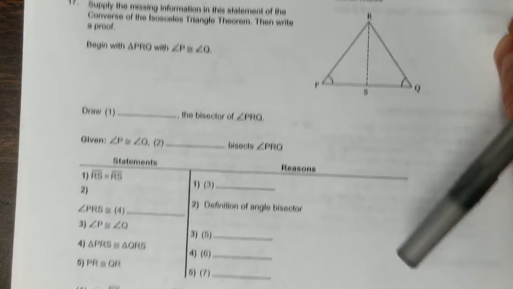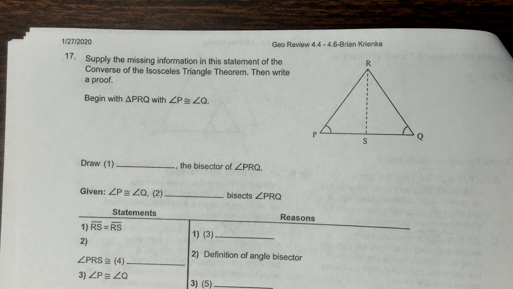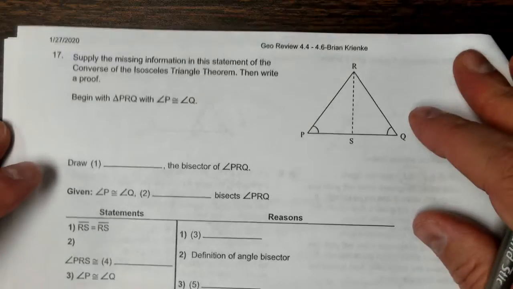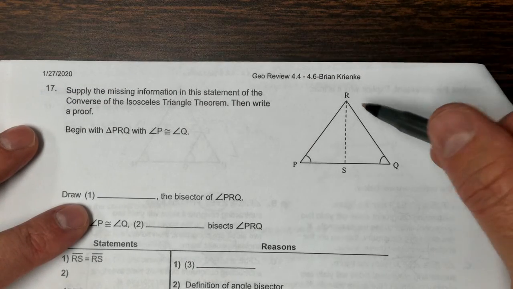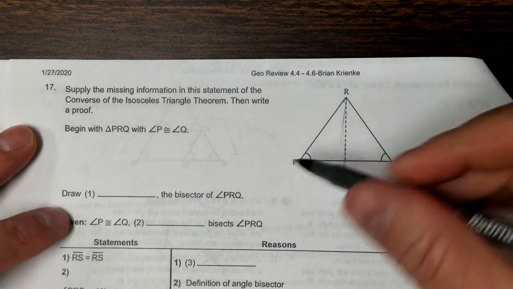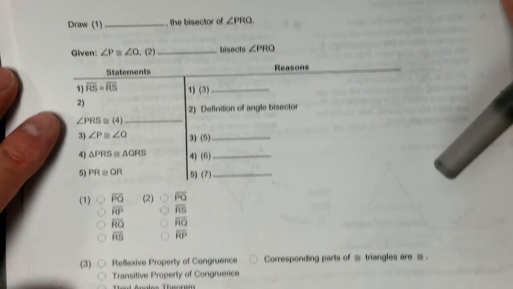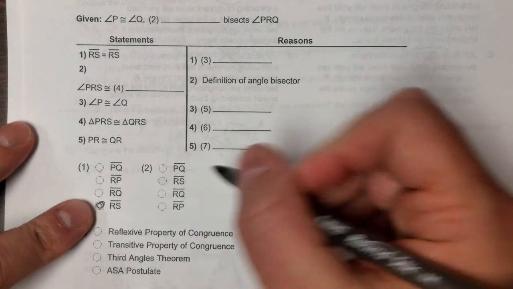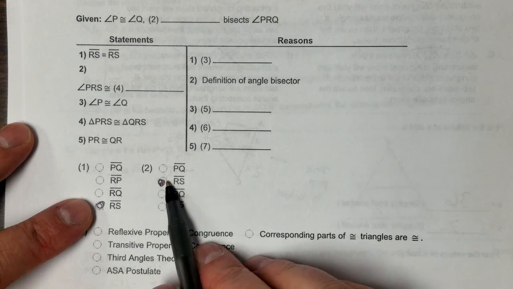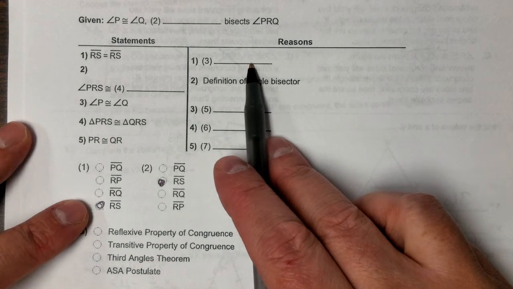Now we have another proof one. This one again I recognize from Math Excel. It's saying something's the bisector of this, so it's RS, and then RS for that also. And then in the proof, it's going to be reflexive.